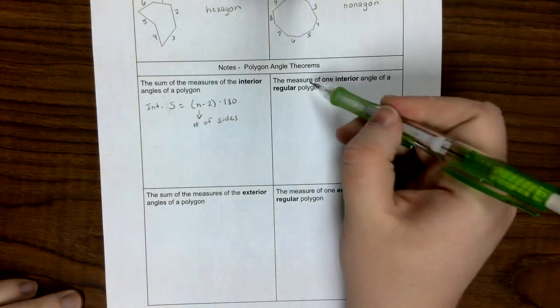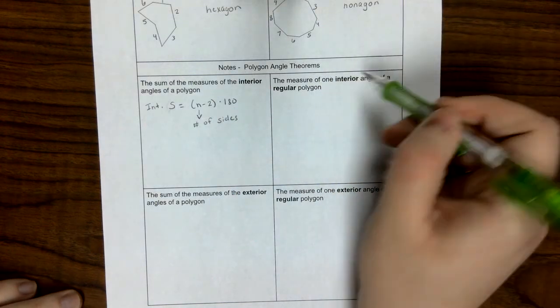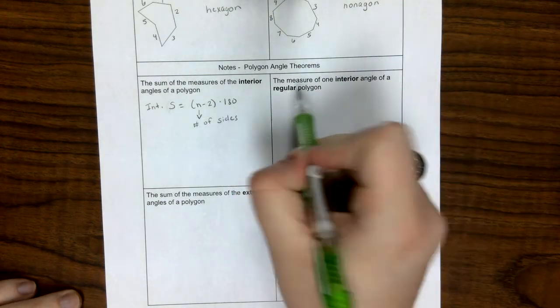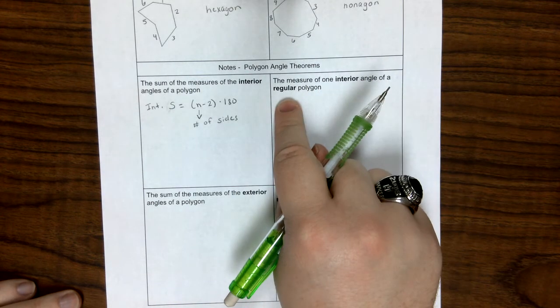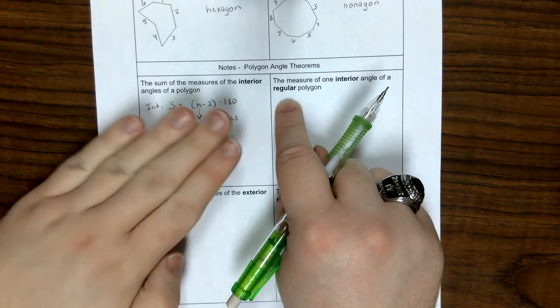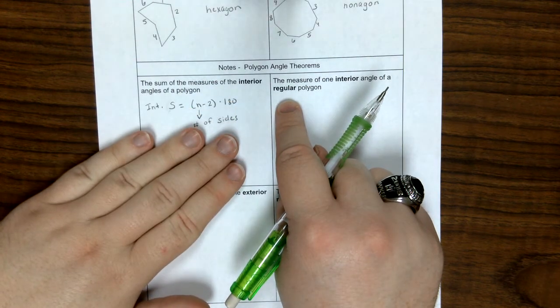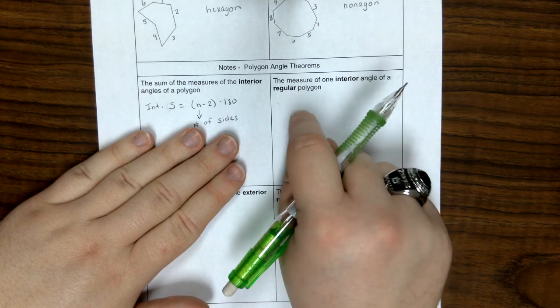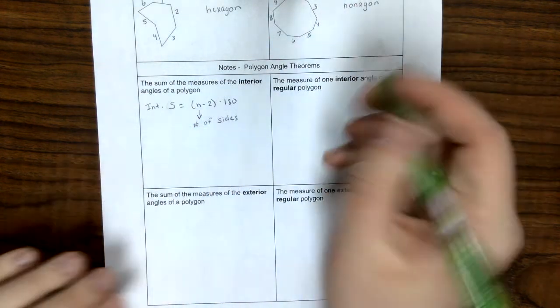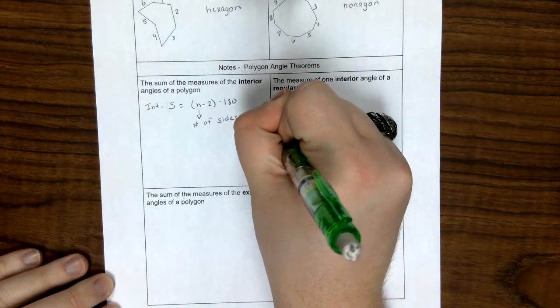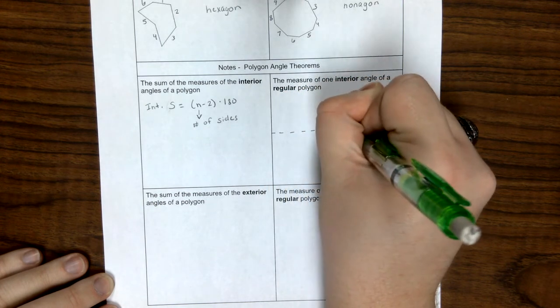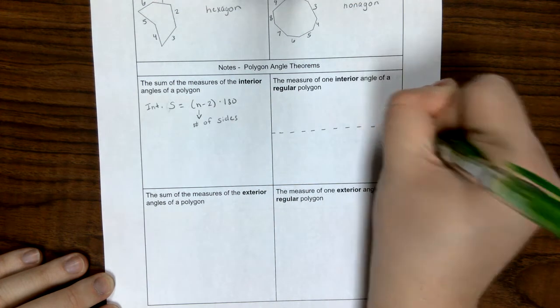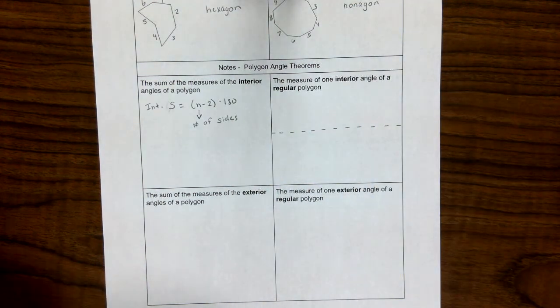The measure of one interior angle of a regular polygon. This time, if I ask you for one single angle, it has to be from a regular polygon. Otherwise, the formula doesn't work. The sum formula works no matter if it's regular or not, but this one has to be regular. Go ahead and divide this in two, because there are two ways to do this one.